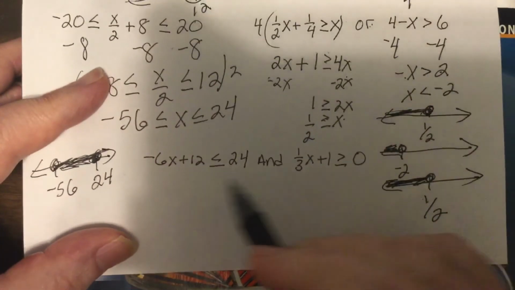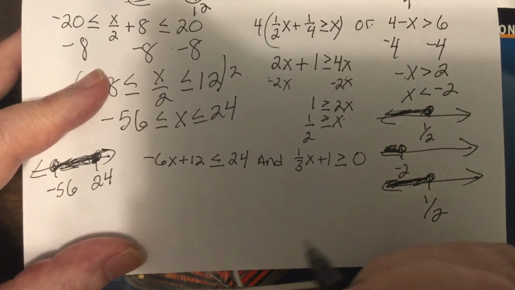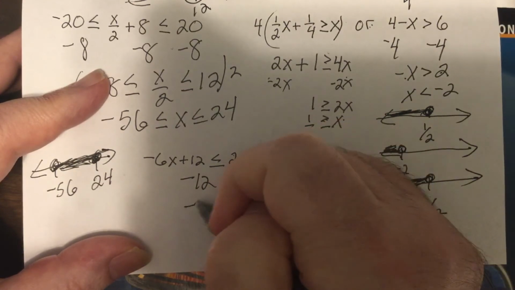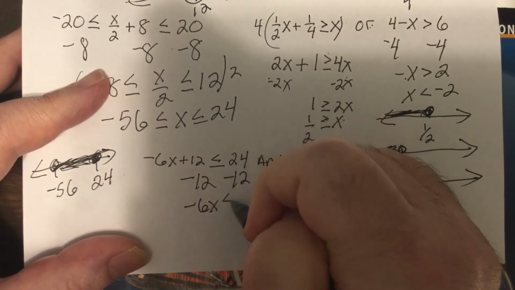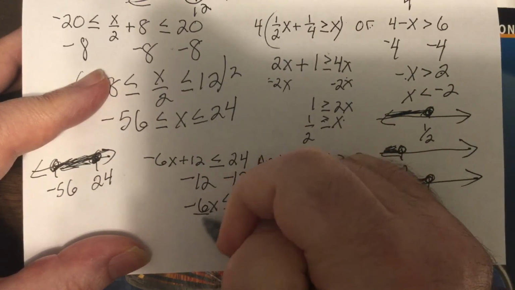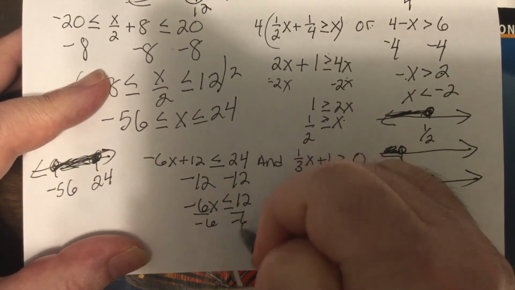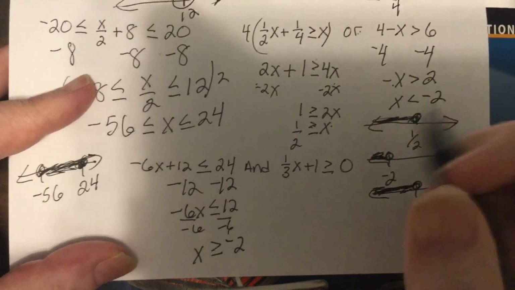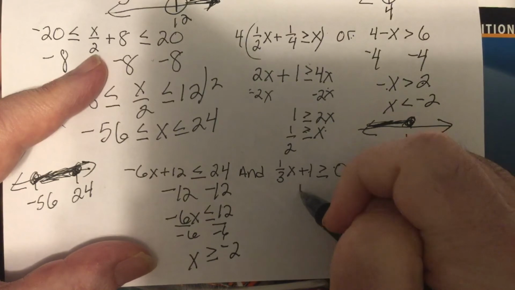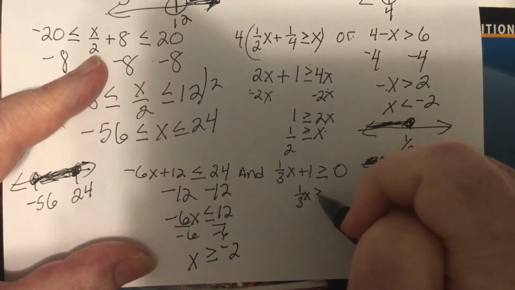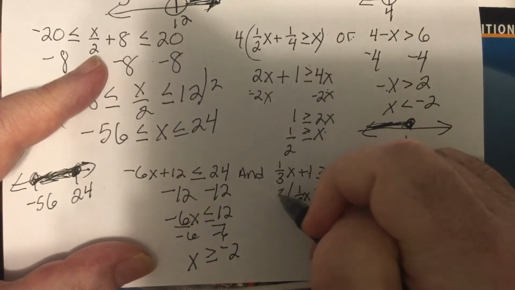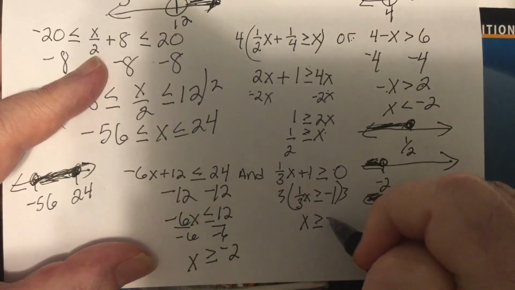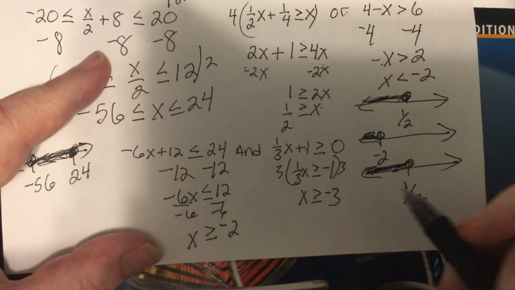Last one today, kids. Do this one. Okay, subtract 12. Of course, you turned me off, and then you're turning it back on. Thank you very much. Divide by negative 6. So x is greater than or equal to negative 2. This one, subtract 1. Multiply by 3. So x is greater than or equal to negative 3.